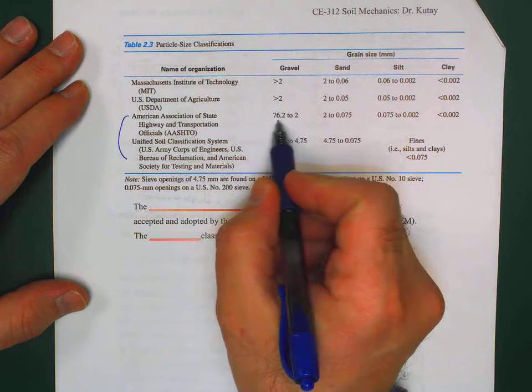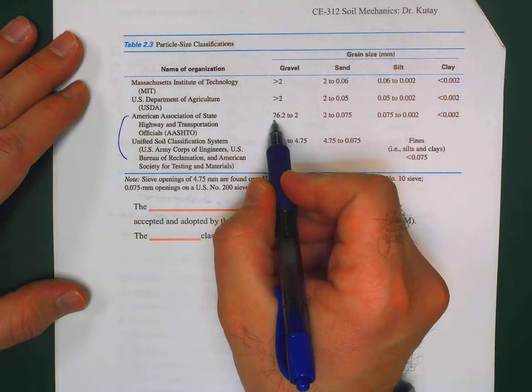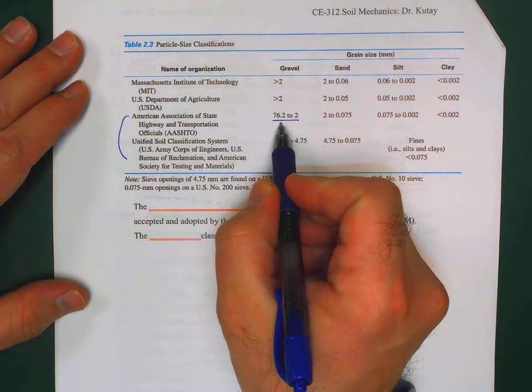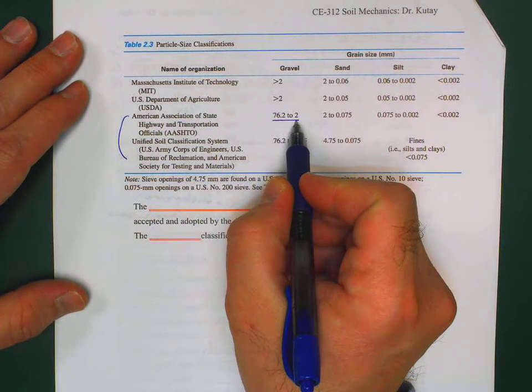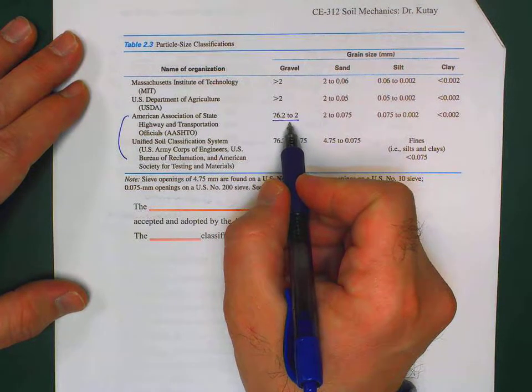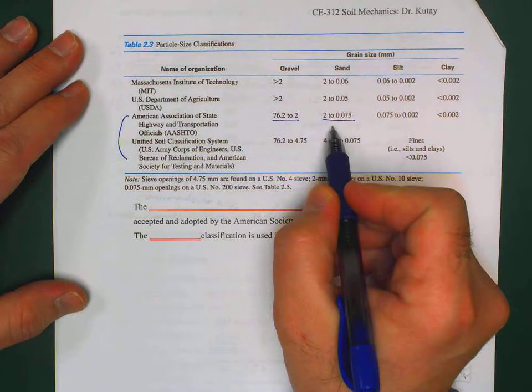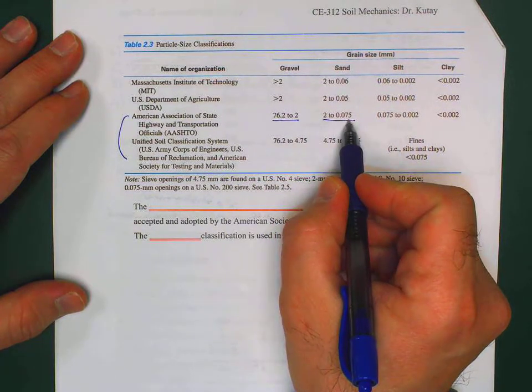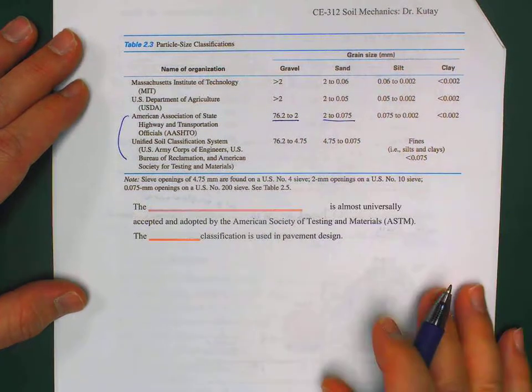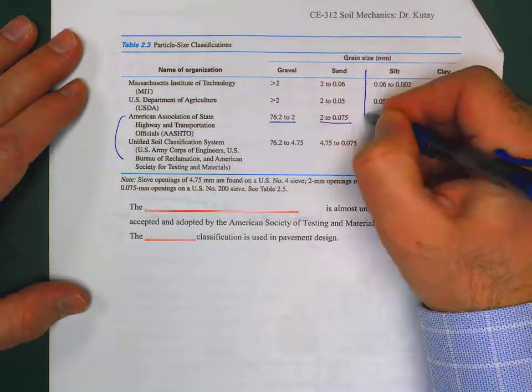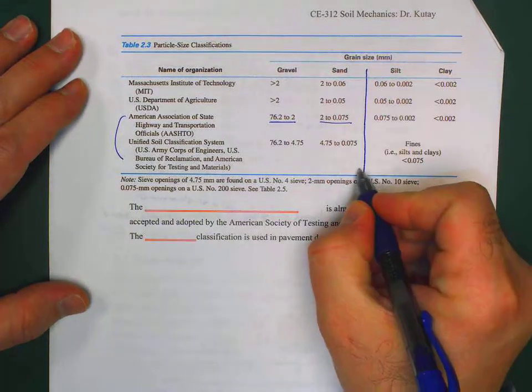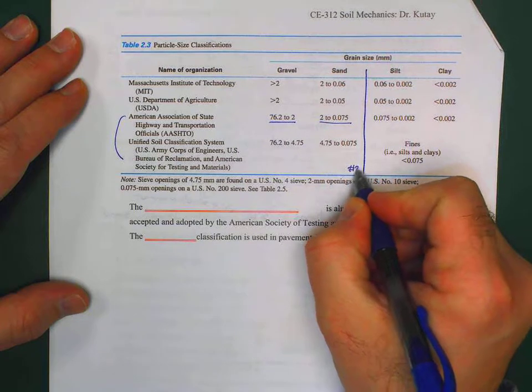Based on AASHTO, if the size is between 76.2 and 2 millimeters, we call it gravel. If the size is between 2 and 0.075 millimeters, we call it sand. You can draw a line here. This is where the number 200 sieve is.